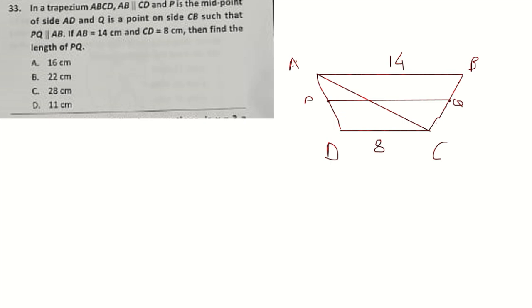Now, if we take a look at triangle ADC. We know that PQ is parallel to AB and DC also. Let's take this point to be E. So PE is parallel to DC.